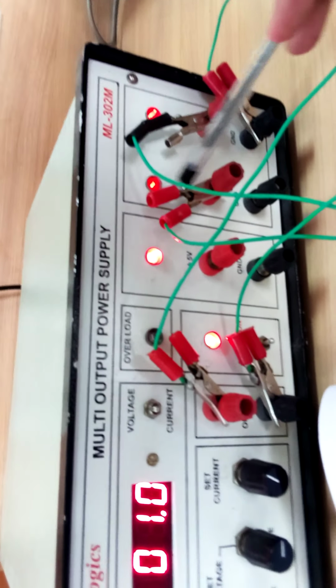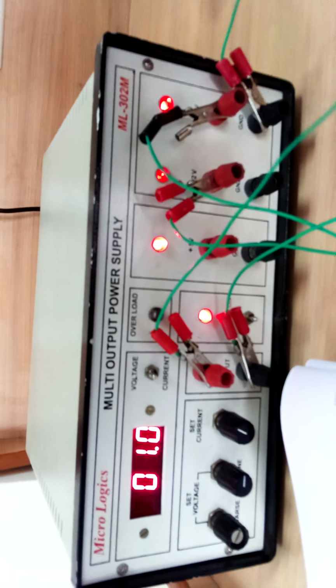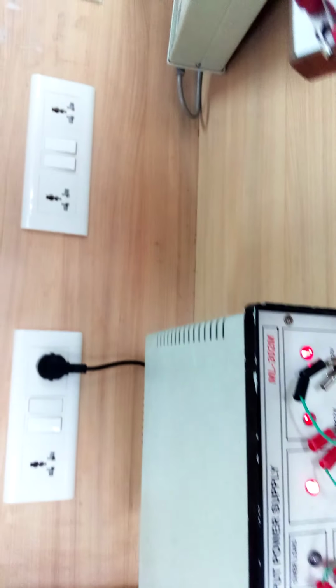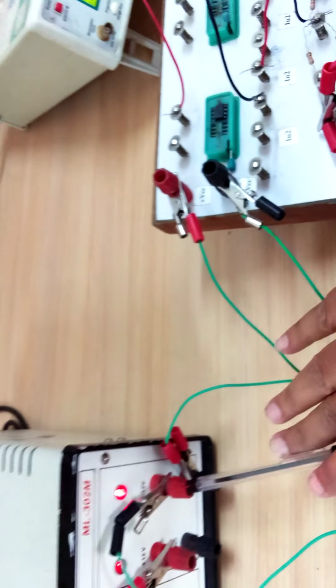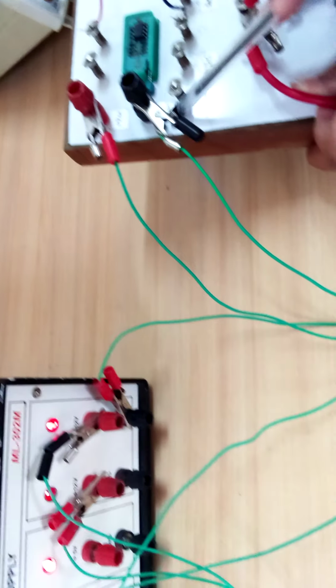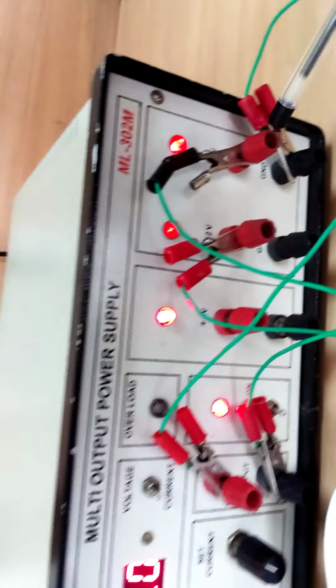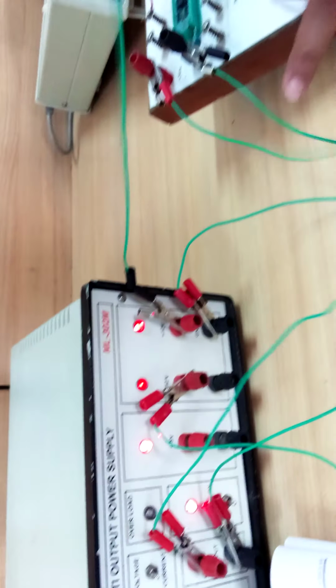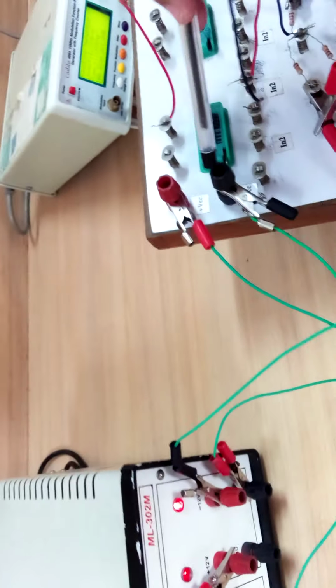So here you can observe plus 12 volts is provided. Plus 12 volts you need to connect here at plus VCC, and minus 12 needs to be connected here, minus VCC. So for minus 12, take a crocodile clip and connect this to minus VCC.